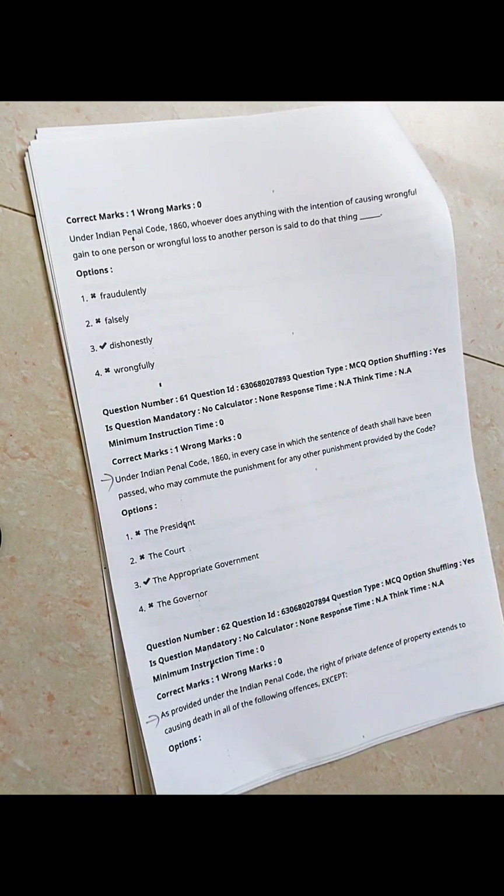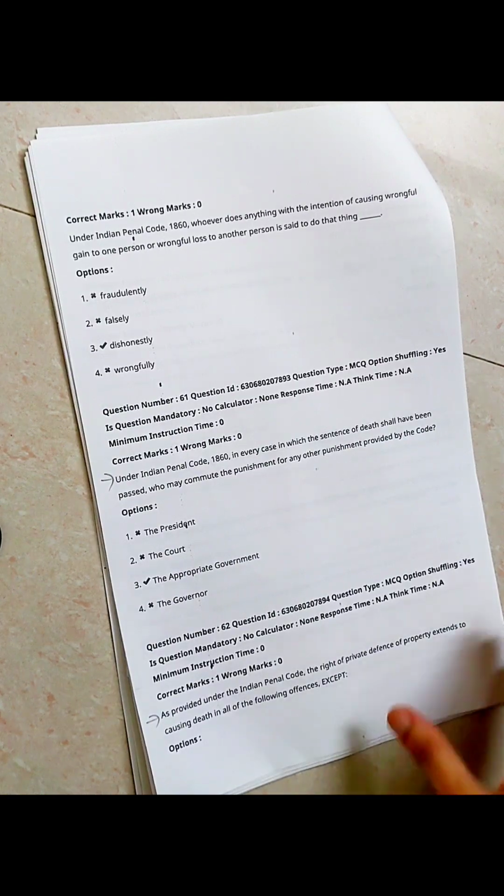As provided under IPC, the right of private defence of property extends to causing death in all of the following offences except extortion. According to IPC 1860, one who intentionally aids by an act or illegal omission the doing of that thing is called abetment of a thing.